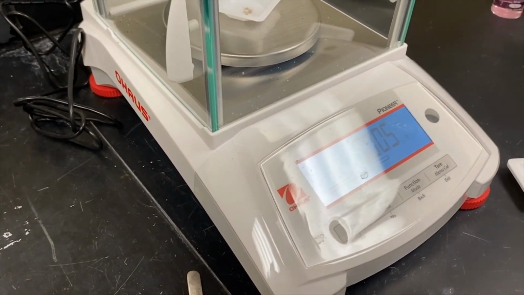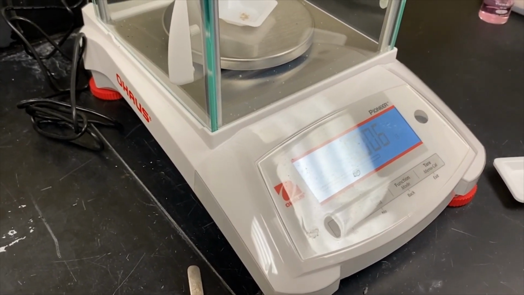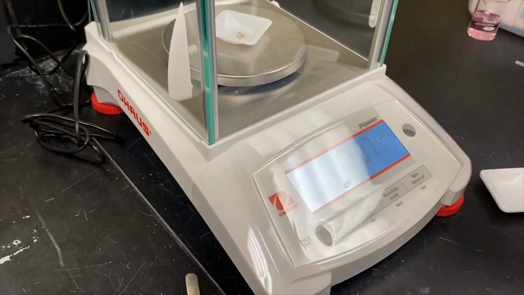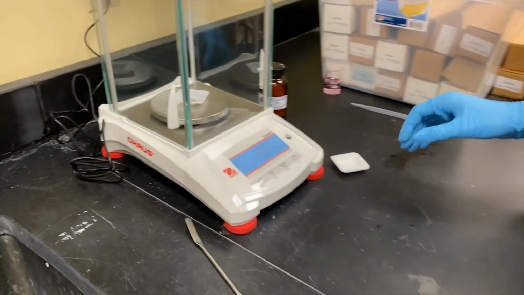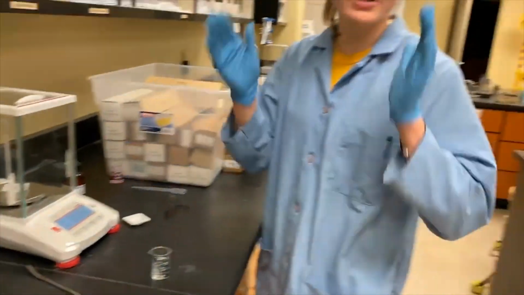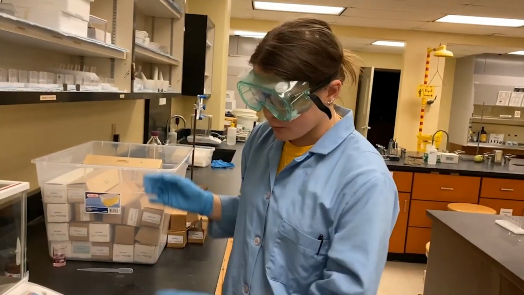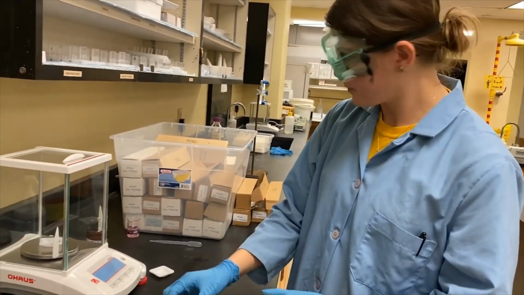So we have 0.005 grams, 0.06 now, and it's okay that I've overshot a little bit because I'm actually not going to put this one in the solution. I'm going to put this in our tap water here.